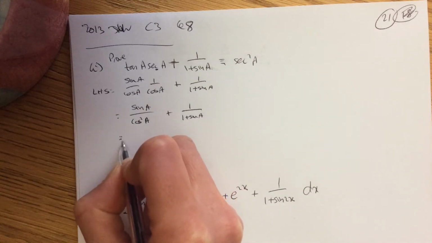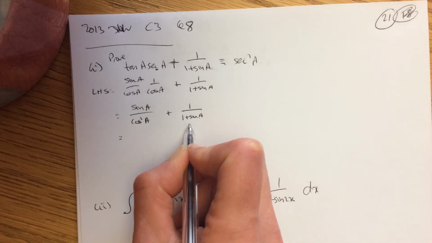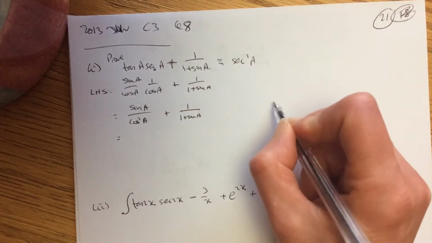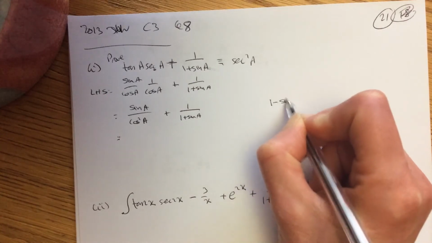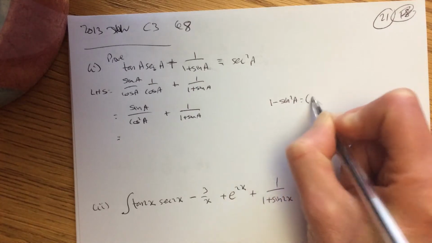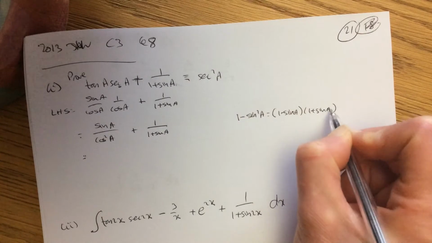Okay, what I am thinking here, if I take this one and if I write that, think of the difference of two squares. So 1 minus sine squared A. That is 1 minus sine A and 1 plus sine A.